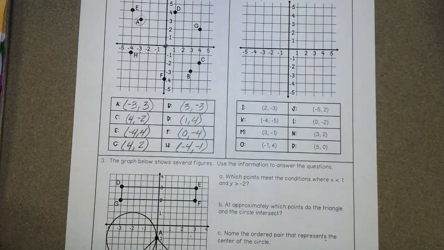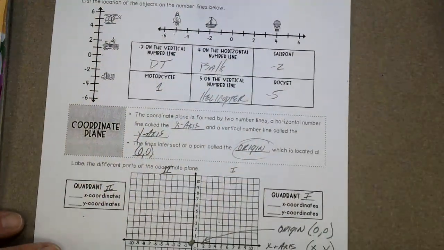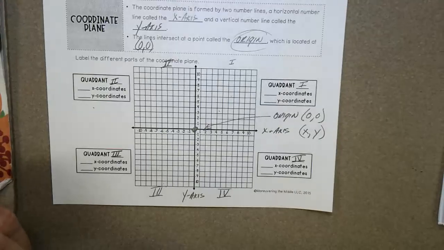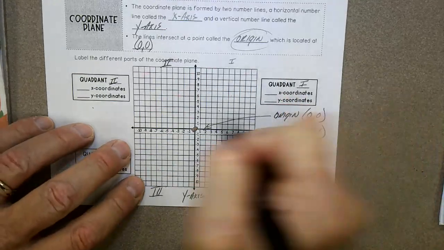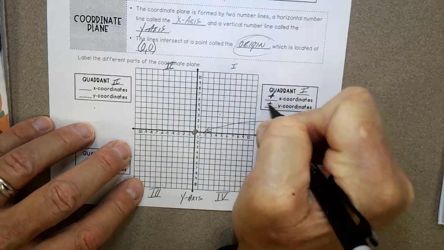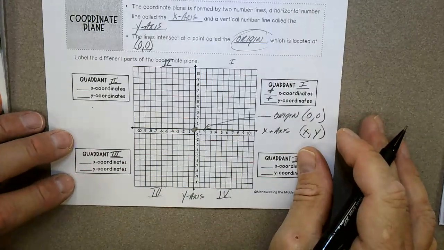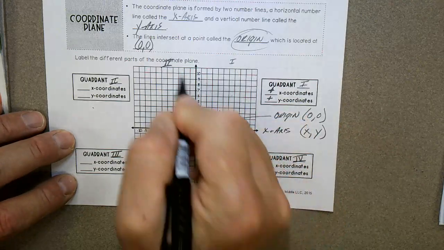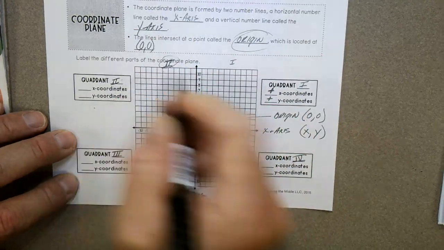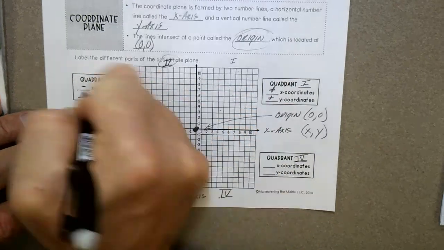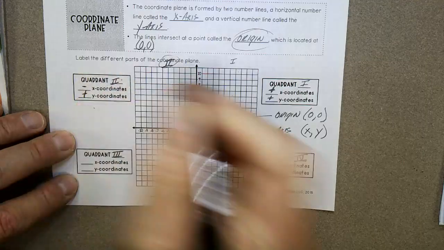Okay, so let's flip back over here, and I forgot to go over these coordinates. Let's talk about the first quadrant. To get in the first quadrant, both numbers in the ordered pair are going to be positive, positive. To get in the second quadrant, we're going to be a negative on the x one. The first number is always negative, and the second number is going to be positive.